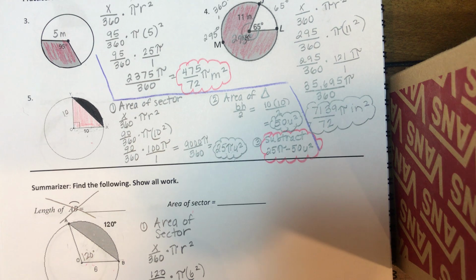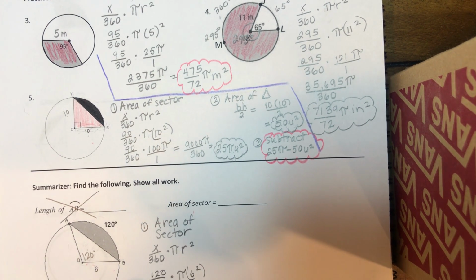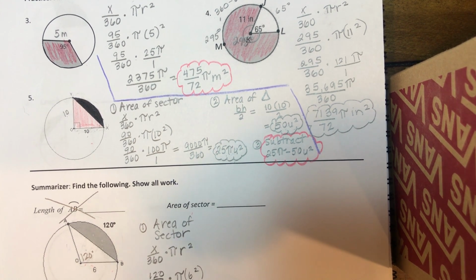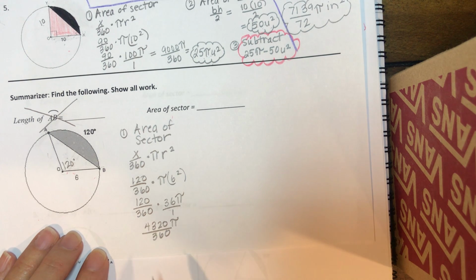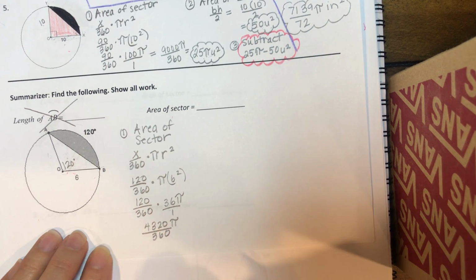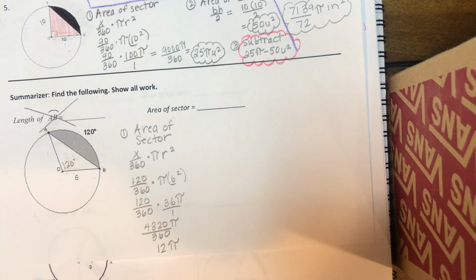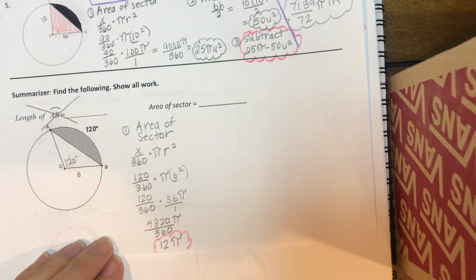120 divided by 360 times 36 pi over 1. 120 times 36 is 4,320 pi over 360. Oh, sorry. When you do that in your calculator, that reduces to a nice old 12 pi. All right, so I'm going to take my red and bubble that because I'm going to need that in a few minutes.